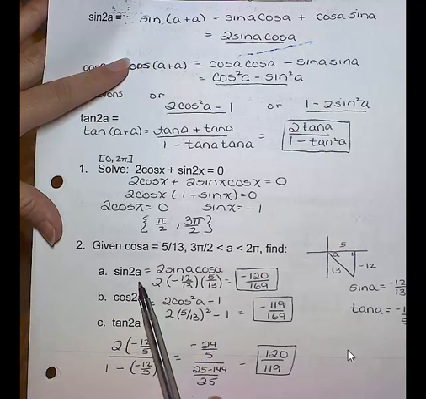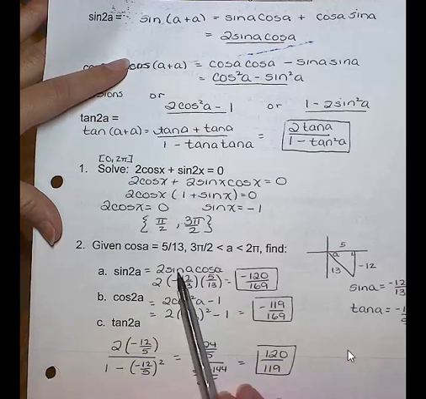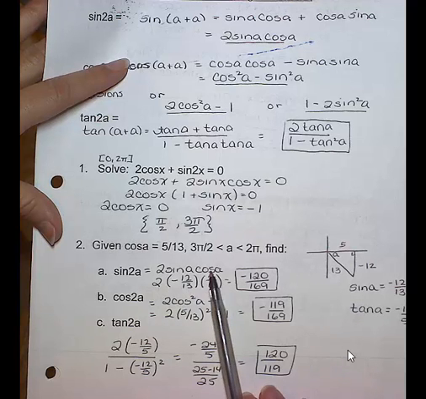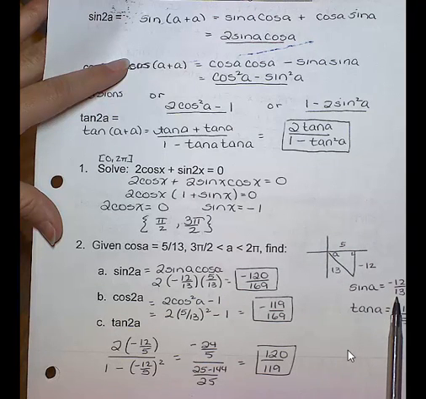And then since I want the sine of 2a, I'm just putting it in the formula. 2 sine A cosine A is the formula. The sine of A, I can look over here, is opposite over hypotenuse, -12/13.